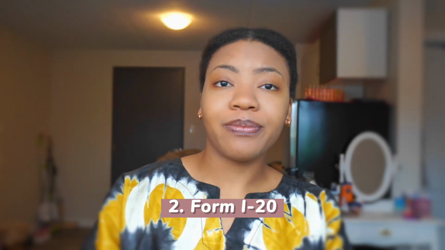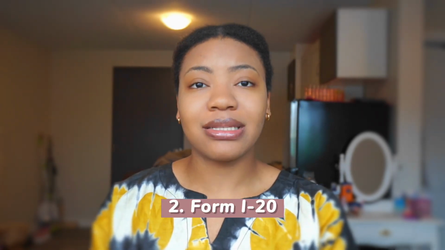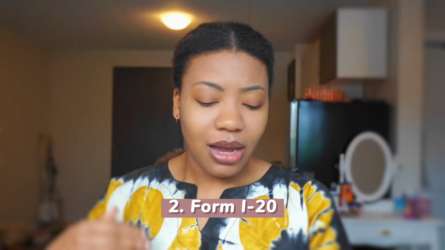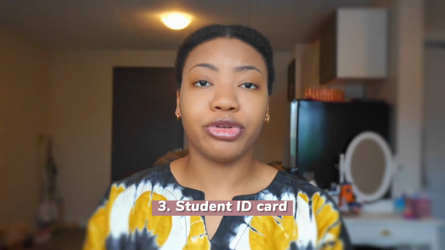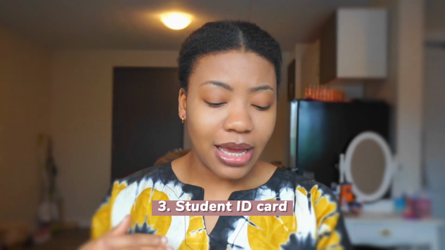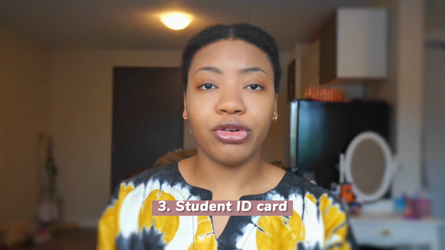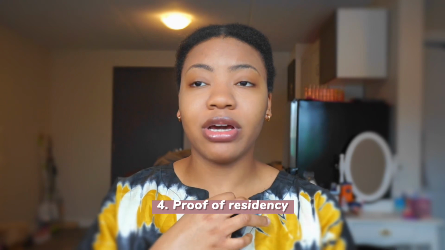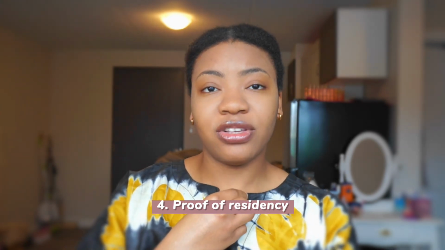A lot of times you would be asked to have your I-20 because it proves your status as a student. Also, they might ask you to bring your student ID card just to prove that you're a student. Then another thing that's often required is proof of residency in that state, because your driver's license is a form of identification and they want to see that you actually live in that state before they give you a form of identification representing the state.